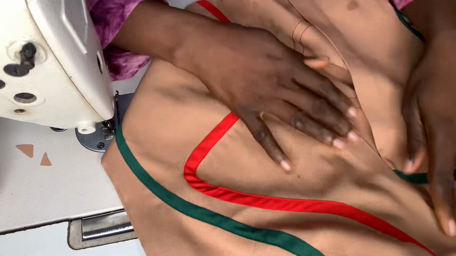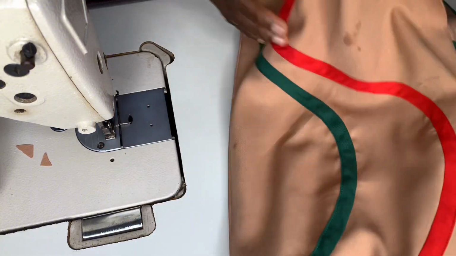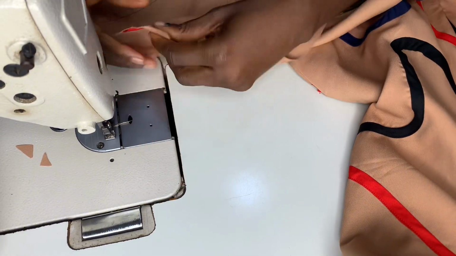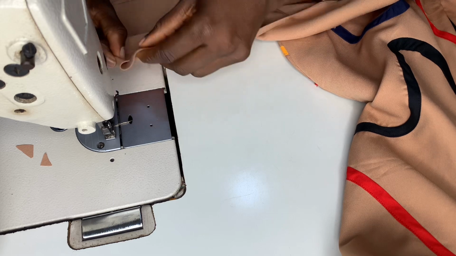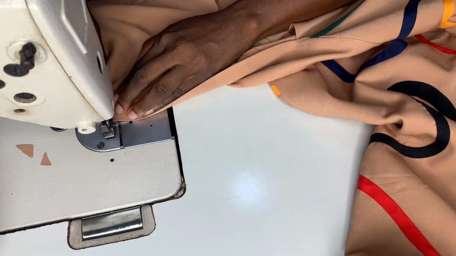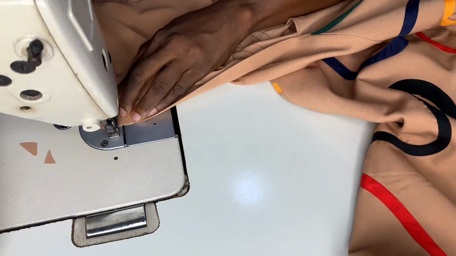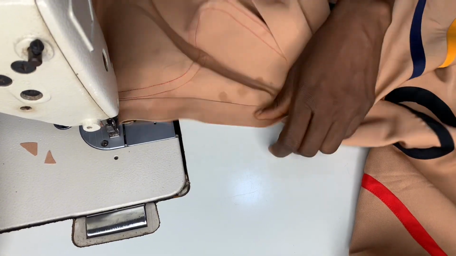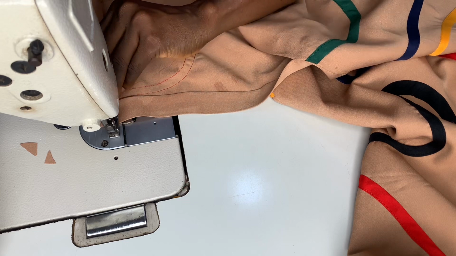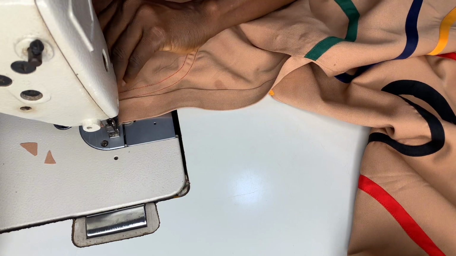Okay, so now I'm done with my slit. I've ironed my slit. So now the last part is just to hem my dress. So that's what I'm doing now. I'm just going to fold the hem of my dress. So after folding the hem of my dress, we are literally done with the dress. So I'll just go ahead to iron it, and then I'm going to show you what it looks like.